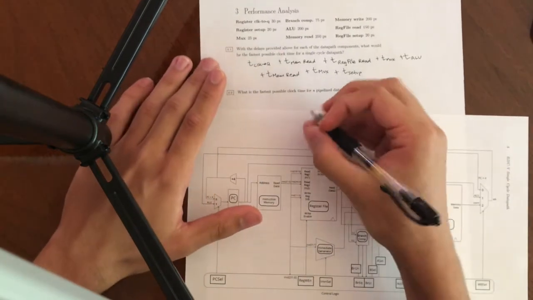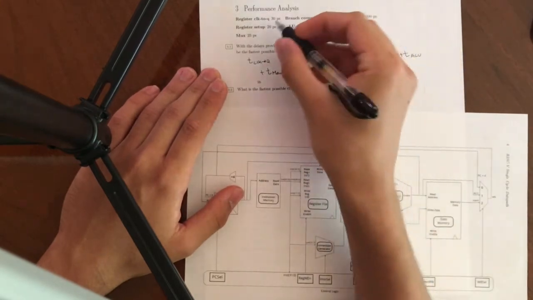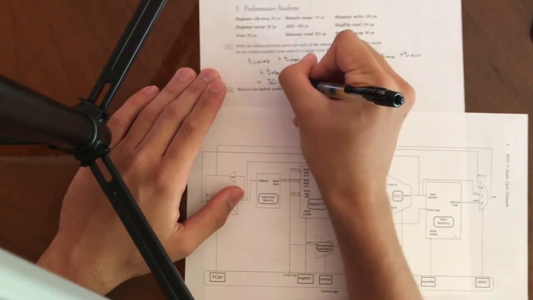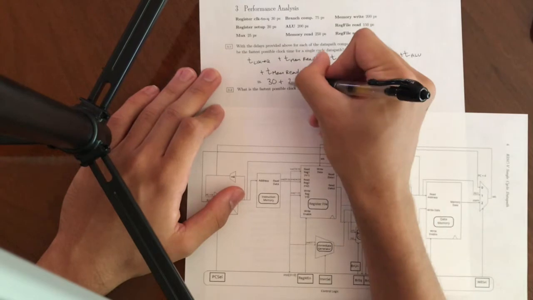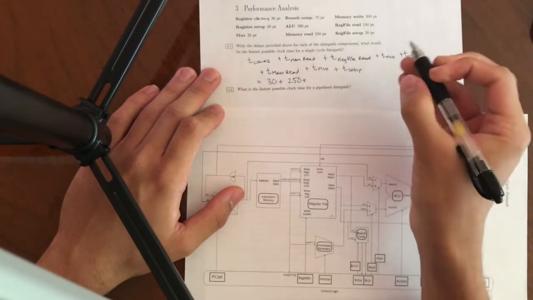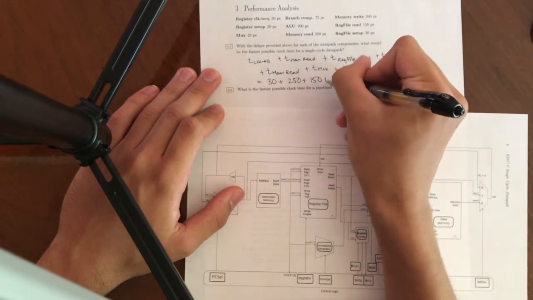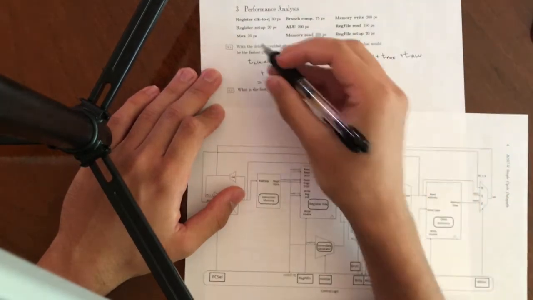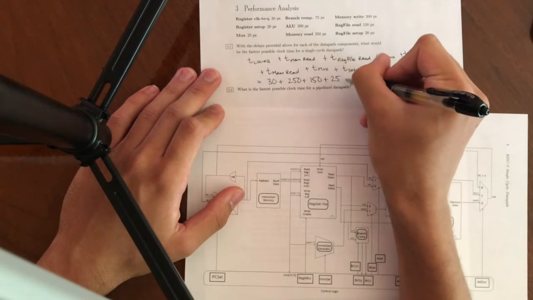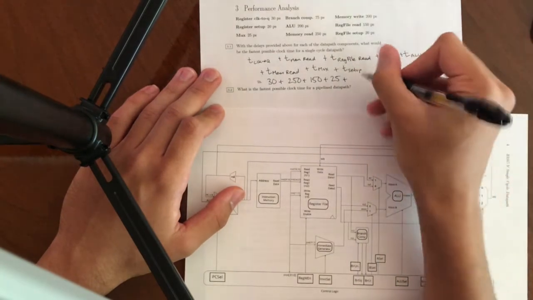So let's add all these together. Our clock to Q time is 30 picoseconds. Our memory read operation, 250. Our register file read is 150. The time for a mux is 25. The time for the ALU is 200.